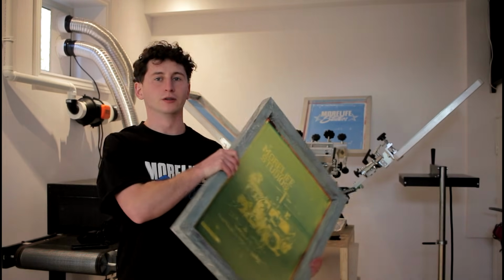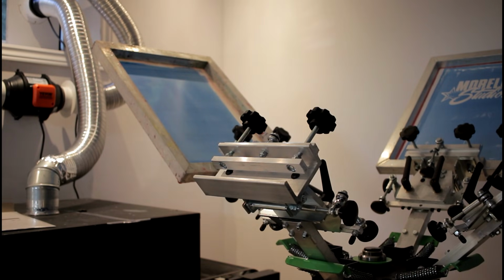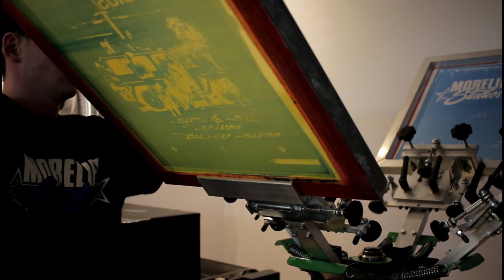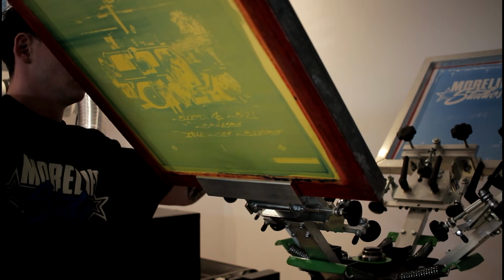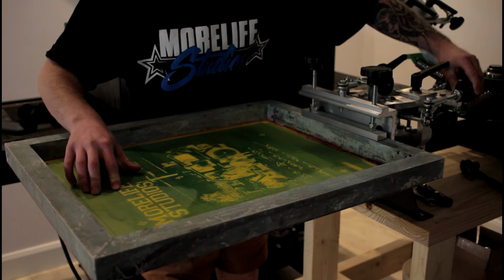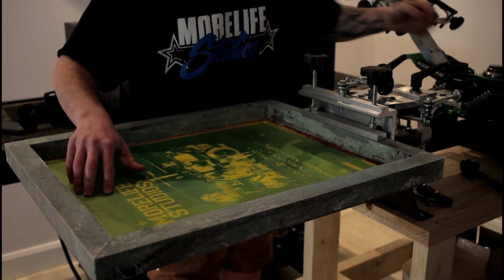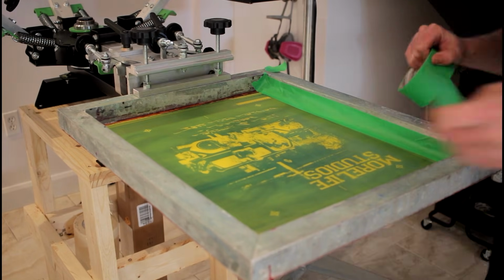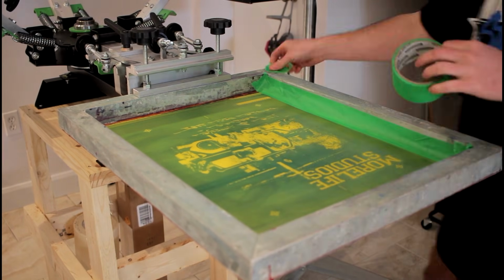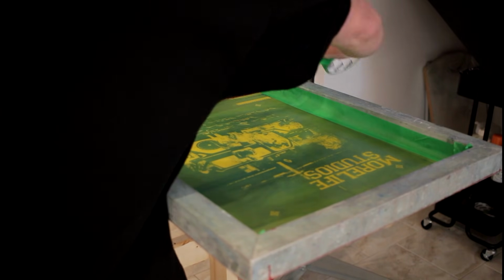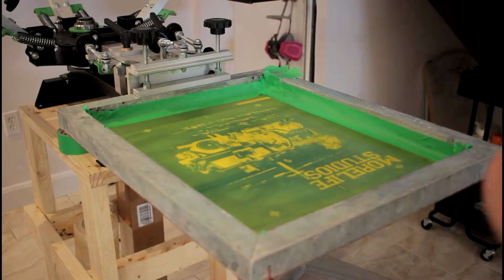So now let's get the screen onto the press. But just one tip before we start, make sure you stir your ink super well.